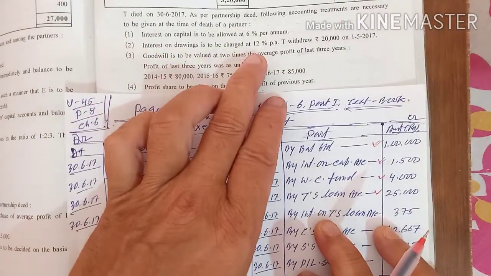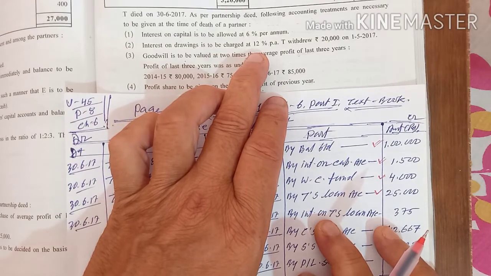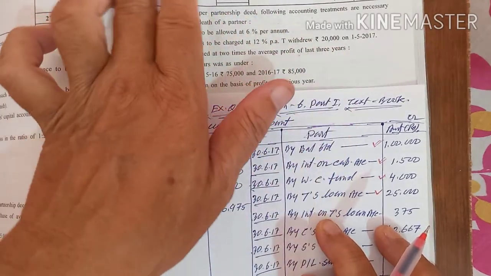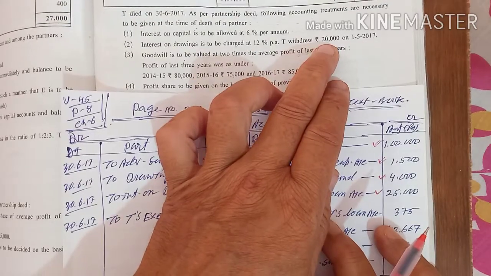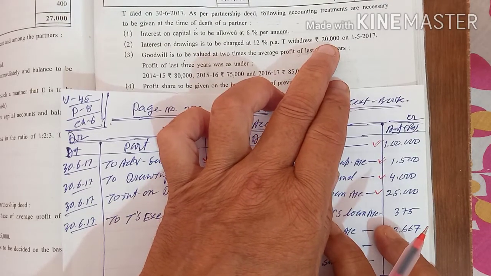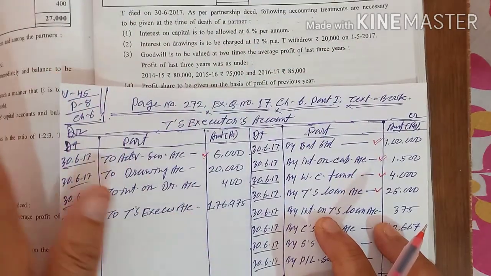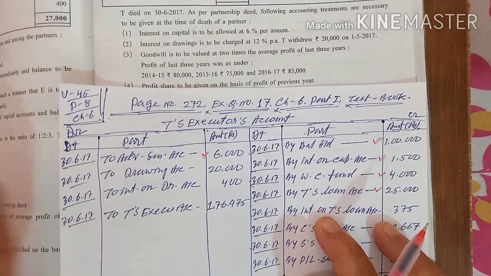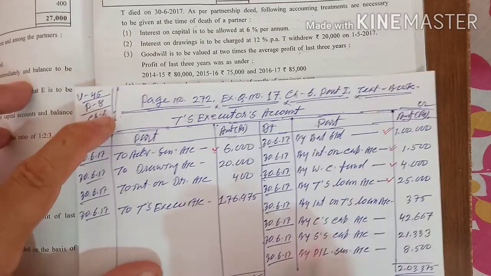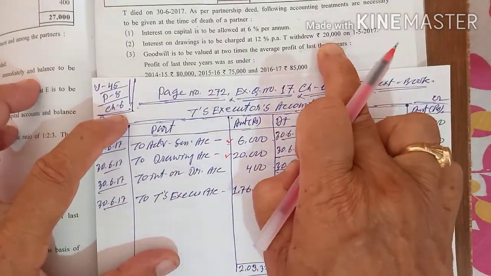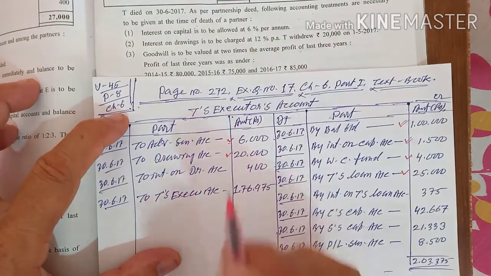Next, interest on drawing. Interest on drawing is 12%, but the amount of the drawing was not given in the balance sheet. It is given here. How much? 20,000. You have to calculate the drawing and interest on drawing both. T's drawing is 20,000, and interest on drawing, how will you calculate?